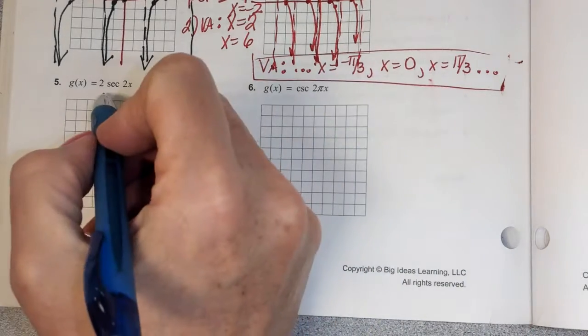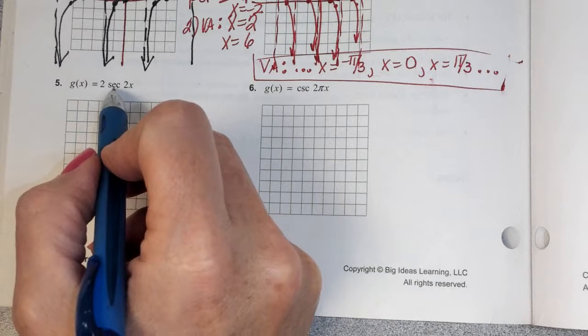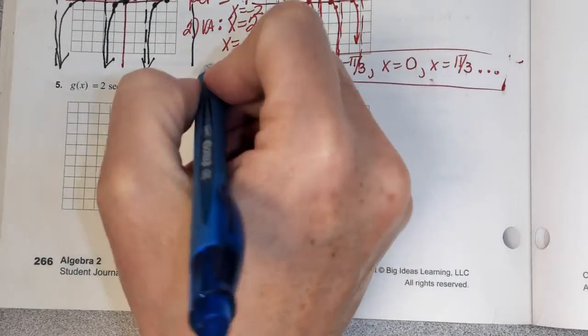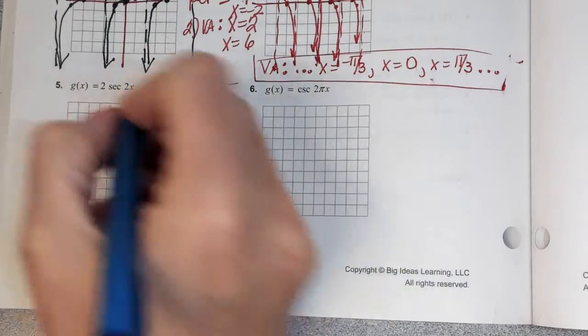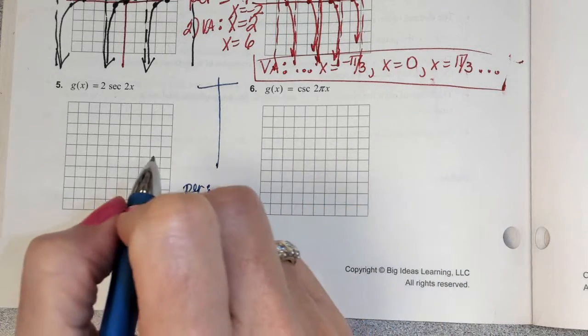All right, so for number 5, Becky, what am I going to be thinking of, sine or cosine on number 5? Cosine, good. So I'm going to make my table of values for cosine. First thing I would have to do is find the period. How do we find the period for cosine?